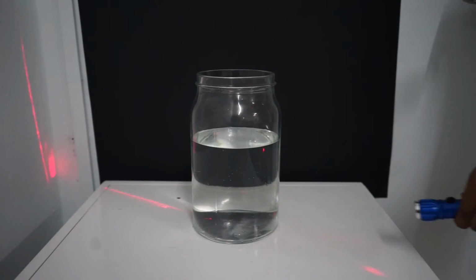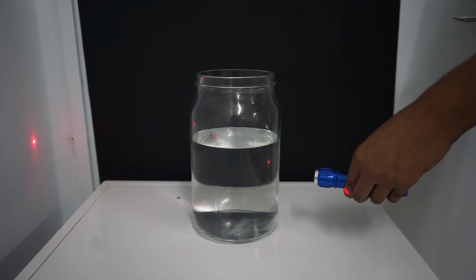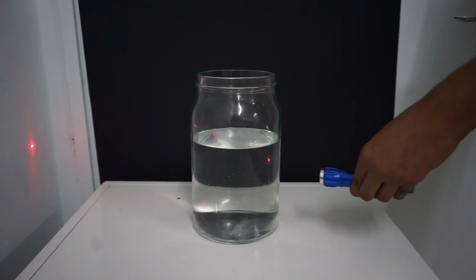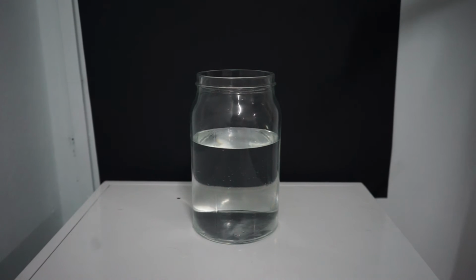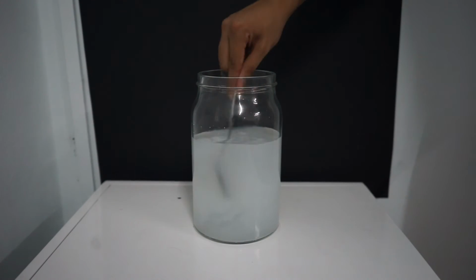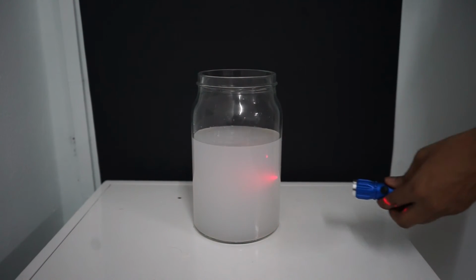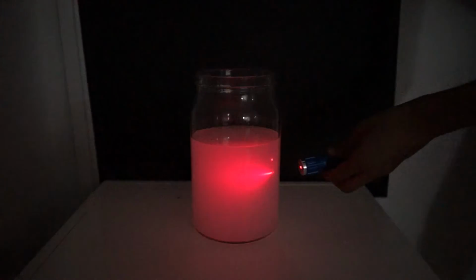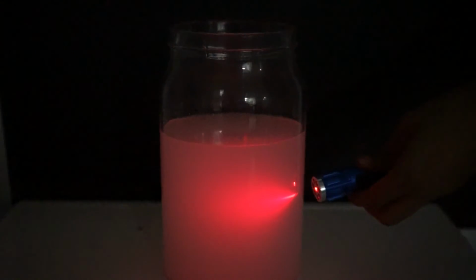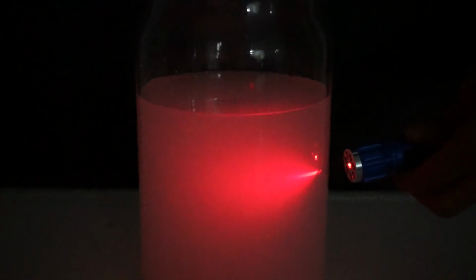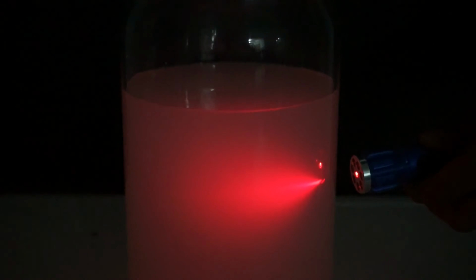Let's take a look at another experiment. When we point a laser through water, its pathway cannot be seen. It passes through unaffected. Let's see what happens when we add a tablespoon of milk. This time the laser light does not completely pass through. Instead it forms a conical structure called the Tyndall cone. Why does this happen?